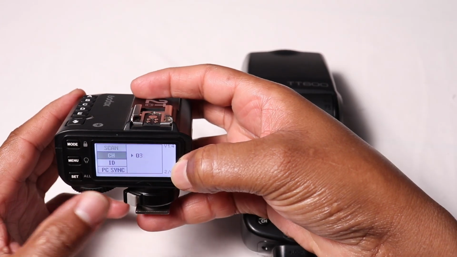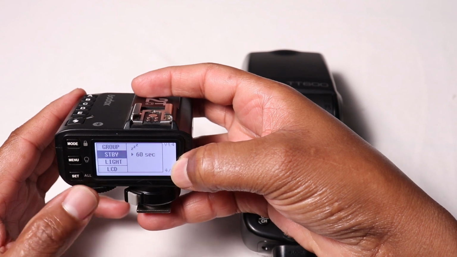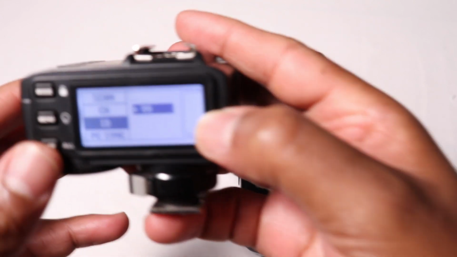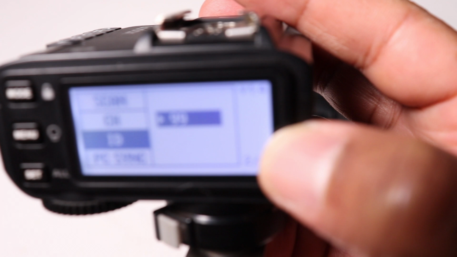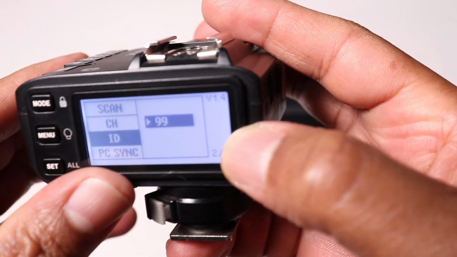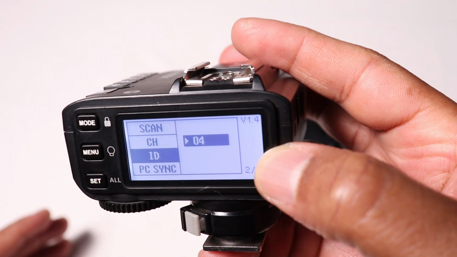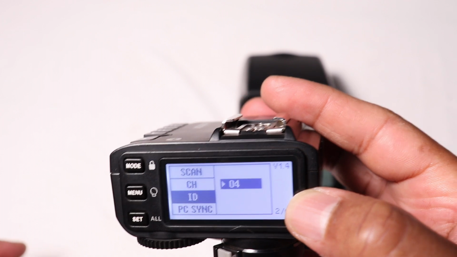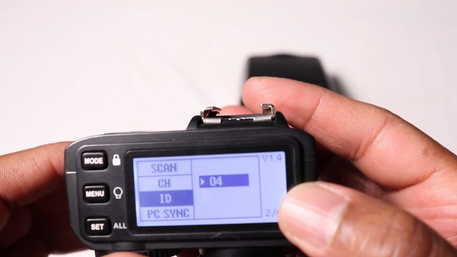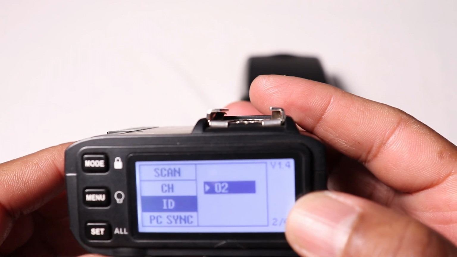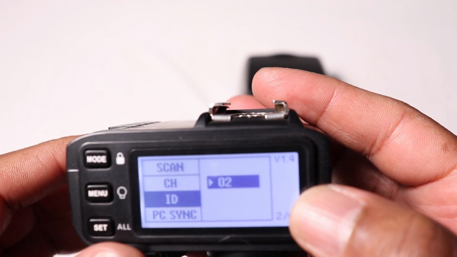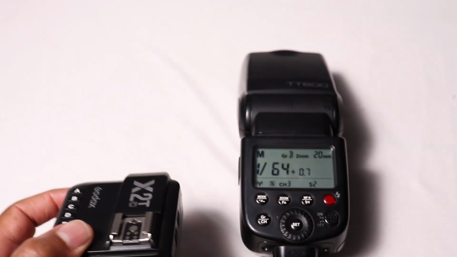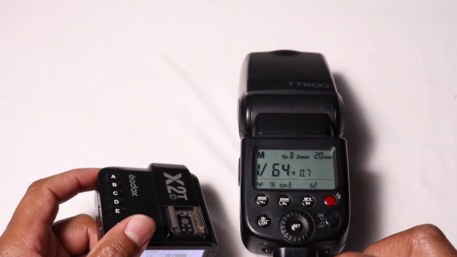So when I go to ID and set it on, you can see I have 99 options, which means if you are using channel 3 and I am using channel 3 and another person is using channel 3, I could be using channel 3 ID 1, you are using channel 3 ID 2, and the other person is using channel 3 ID 3, and that goes all the way up to 99 IDs.